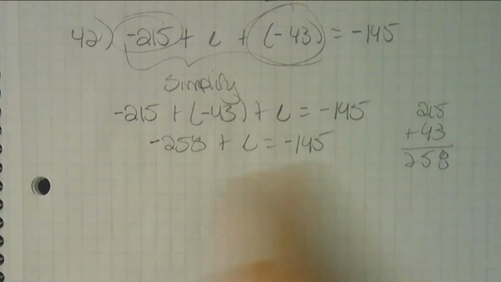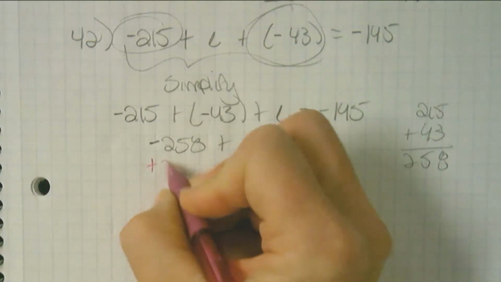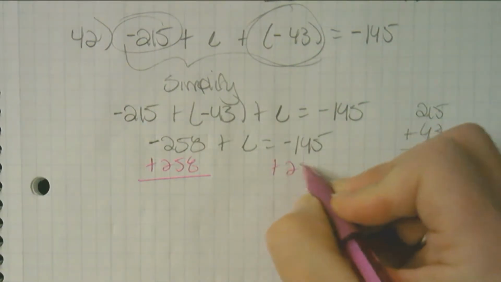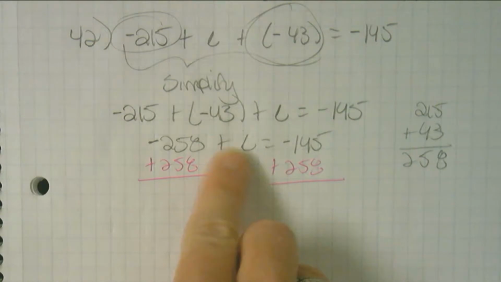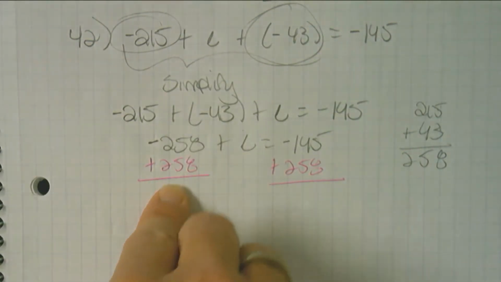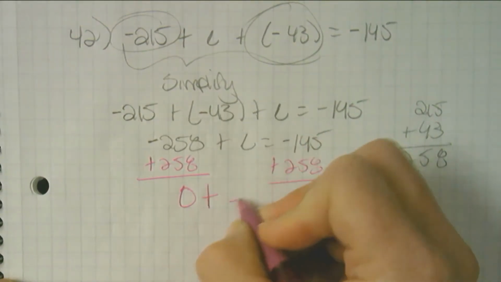All right, now from here, what do I do? Jack, what do I do? Excellent. That's exactly right. This says E plus a negative 258. So I add a positive 258 to the negative 258, and I get 0, plus E equals.